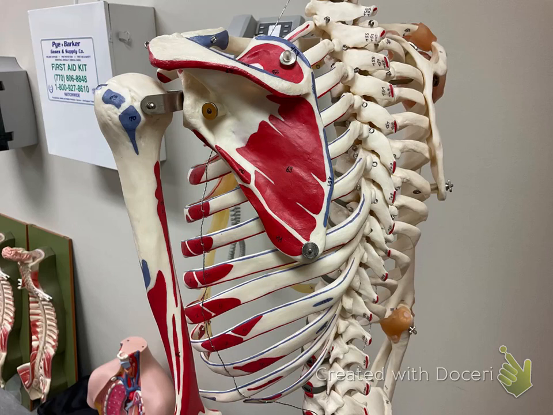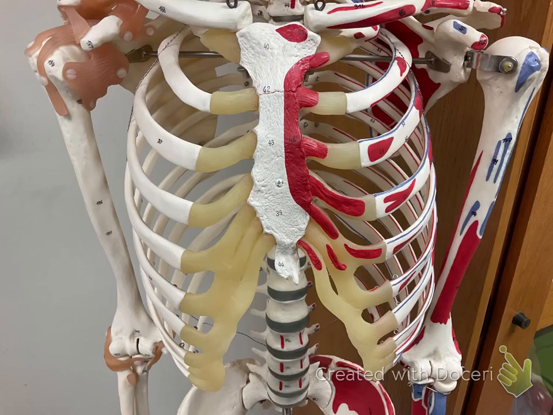Okay, here with the ribs, we can see how the ribs kind of angle down. Remember, ribs 1 through 7, those are our true ribs. 8 through 10, those are our false ribs. 11 through 12, these guys are going to be our floating ribs through there.